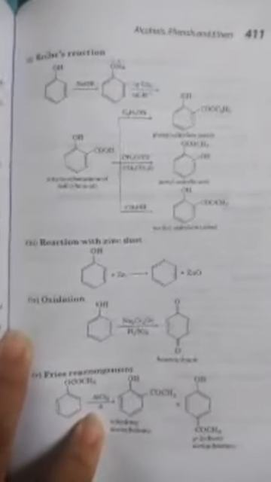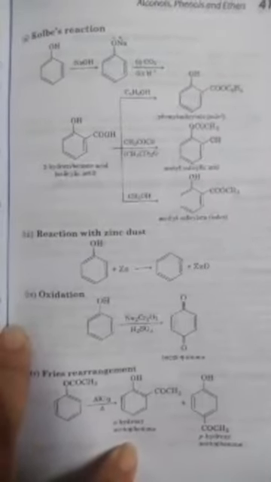These are the special reactions you need to learn. I'm not explaining them because these are all very basic but very important. You need to just practice them 1,000 times. Physical properties, this page is not very important.